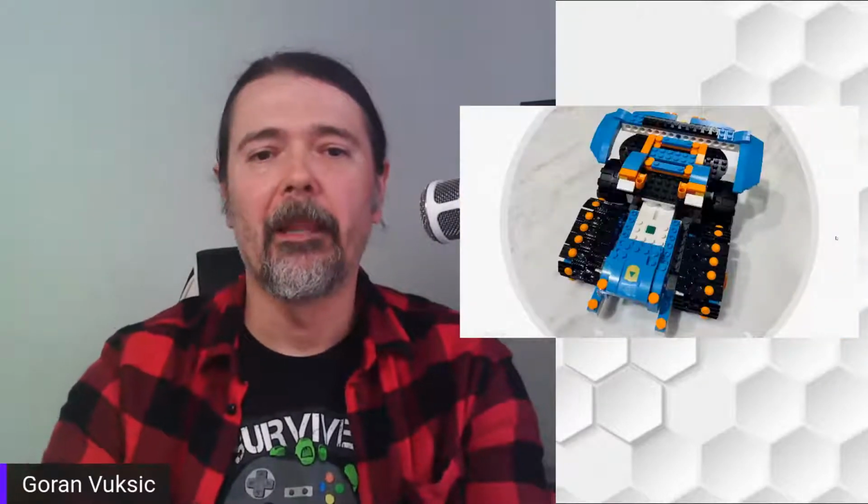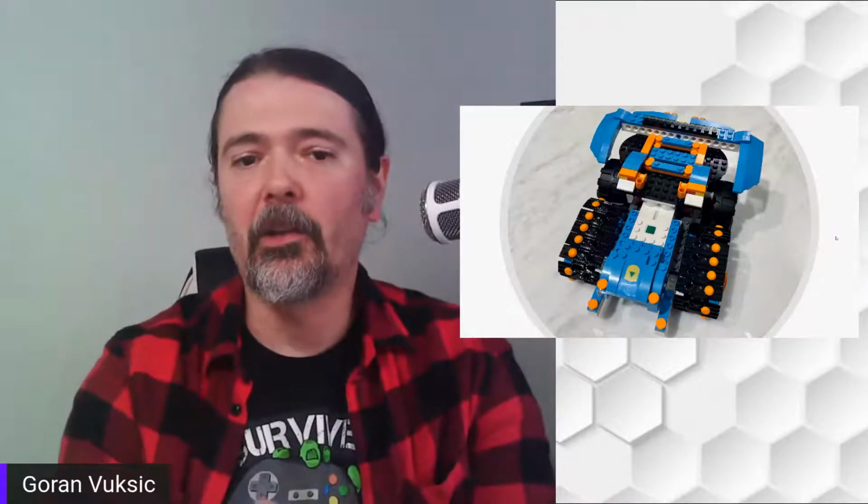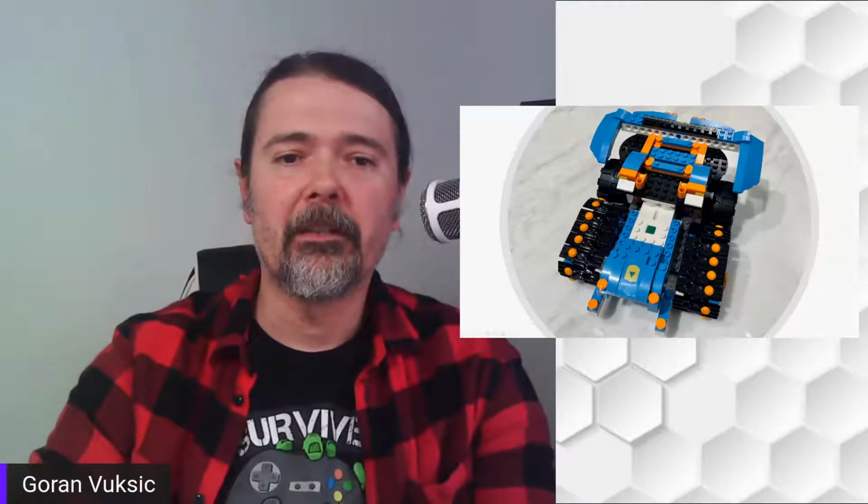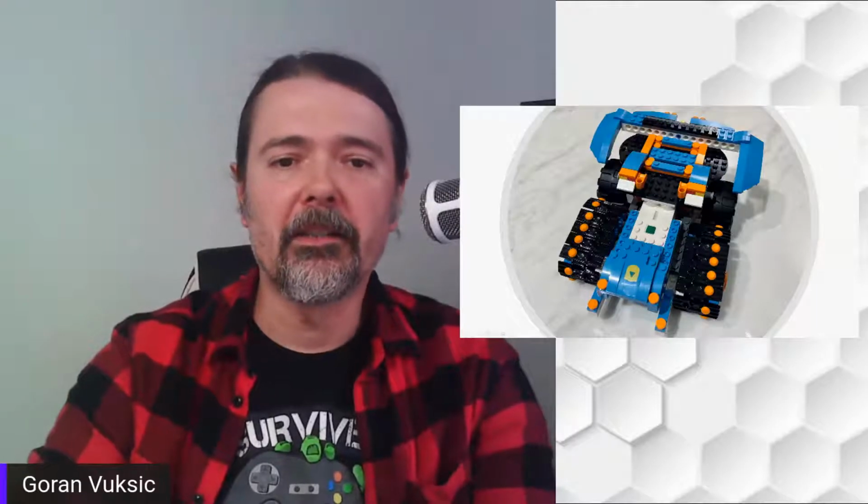I would show you live how to do it, but it would be fun for me to assemble Legos for 30 minutes, but not fun for you to watch. So just follow the instructions and you will get exactly what you need. This is how it looked without that front part. It has wheels on the side, and this white thing is the Lego Smart Brick.